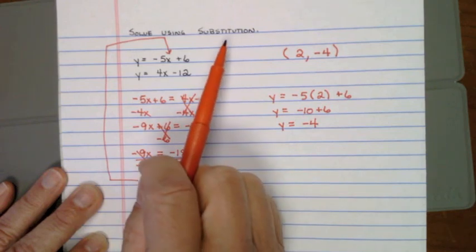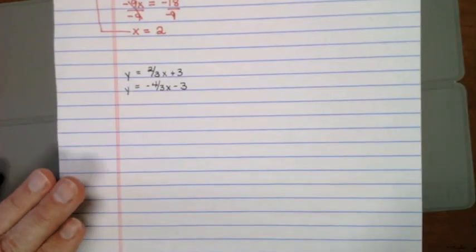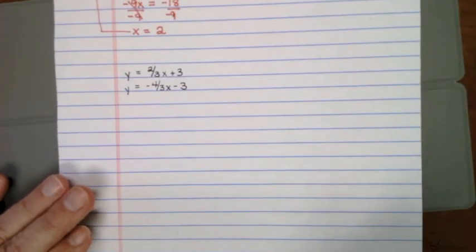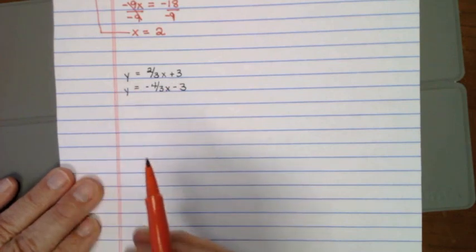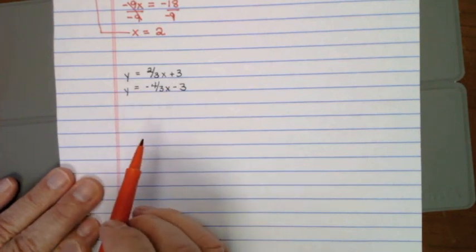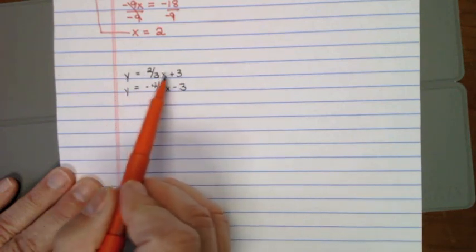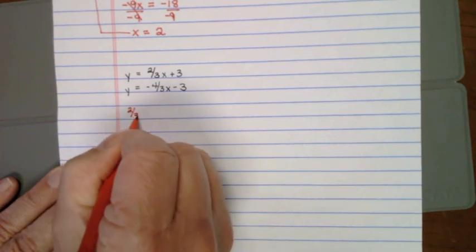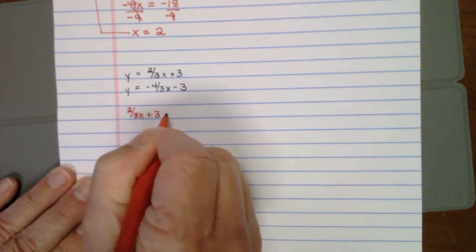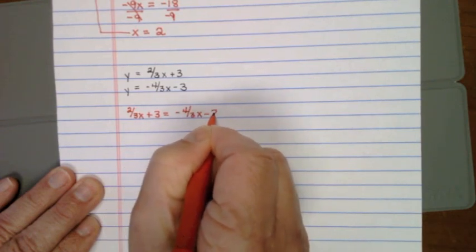So right now, for substitution, make sure these equations are in slope-intercept form. We're going to solve this system using substitution. Are these equations in slope-intercept form? Yes. Since they're in slope-intercept form, that means I can set this expression equal to this expression, because y is equal to this and y is equal to this. That means this expression is equal to this expression.